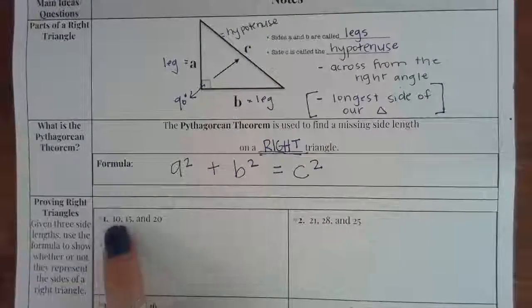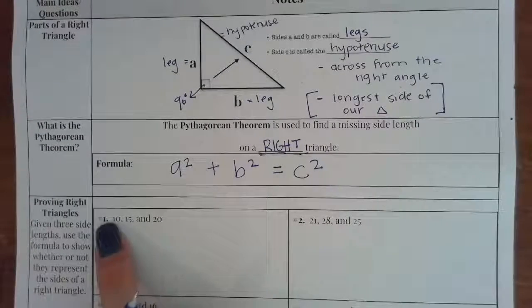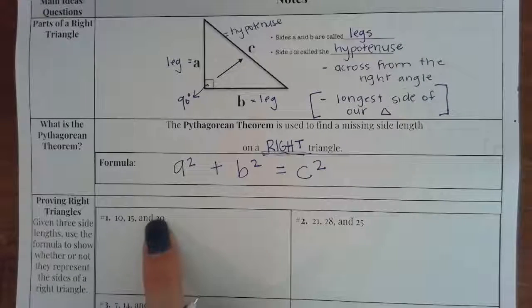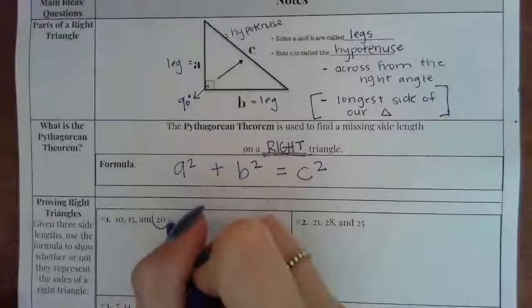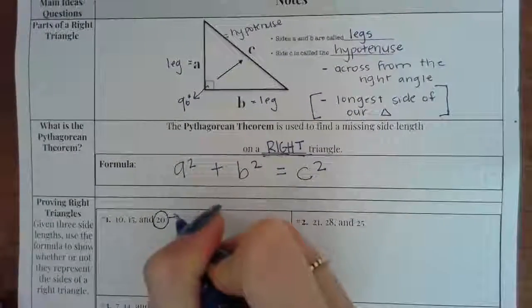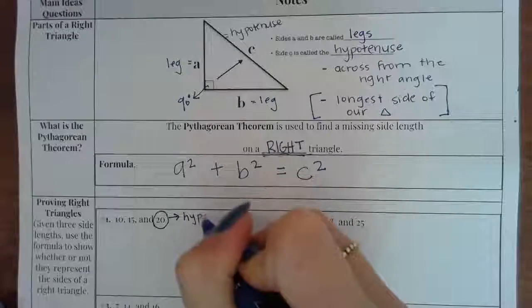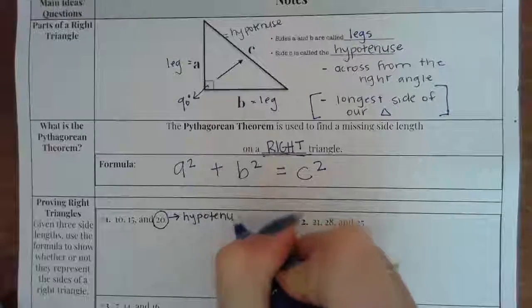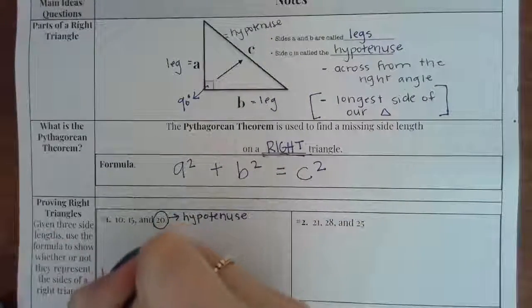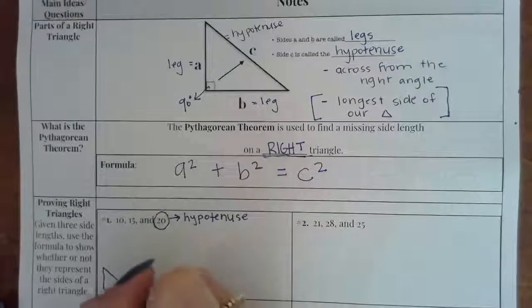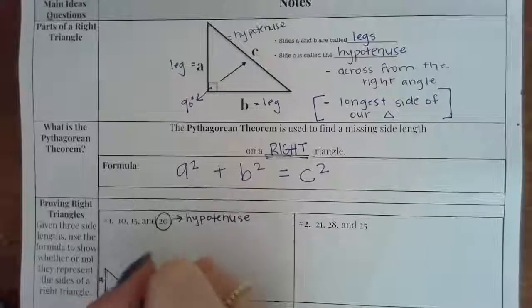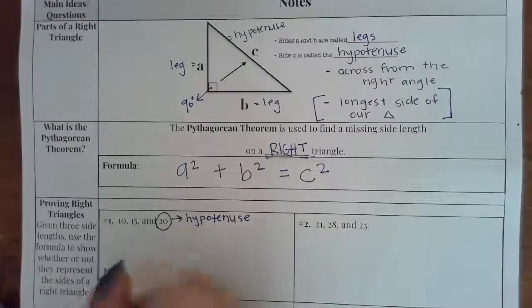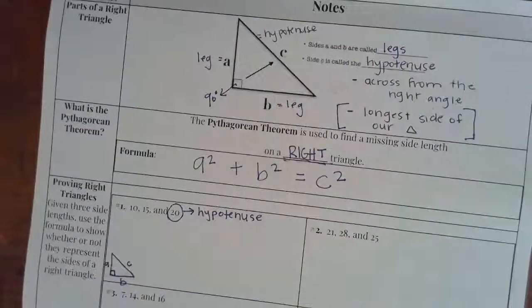So if we're given three lengths, 10, 15, and 20, which is the largest number? Right, 20. So 20 is going to be our hypotenuse. So I'm going to draw a little triangle down here where we have A, B, and C. What value is the hypotenuse?